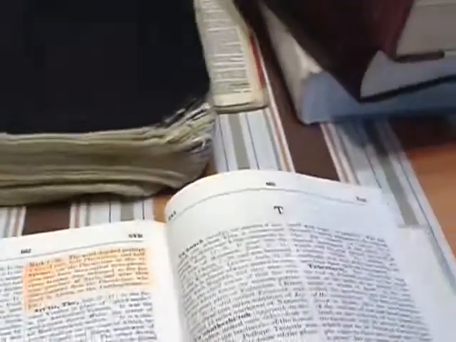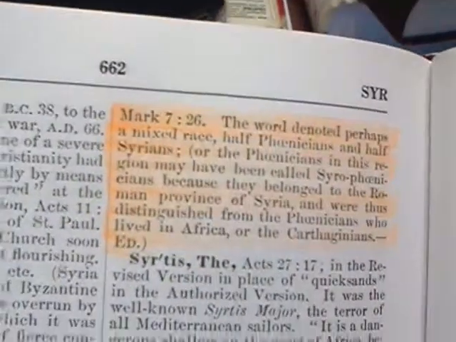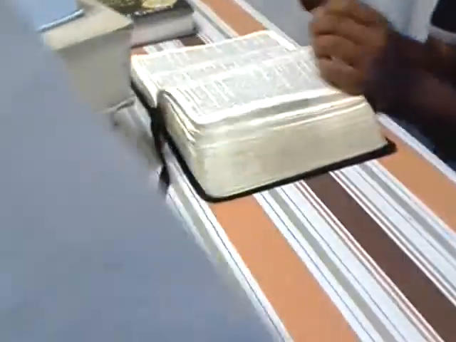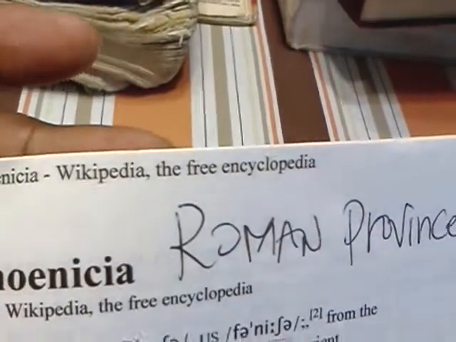Now, that Bible dictionary, Smith's Bible Dictionary, just read that this woman was a Phoenician dwelling in the area of Syria. Now we're going to go to Wikipedia right quick and read. This is the Wikipedia, the free encyclopedia, Phoenicia. Now go back to that page, as I get these maps ready.